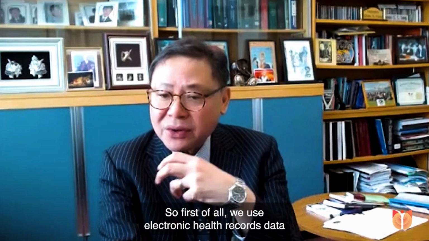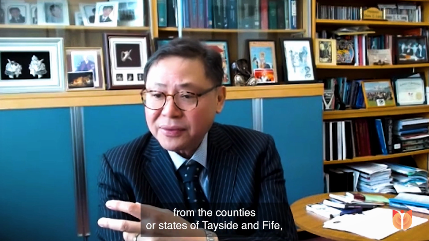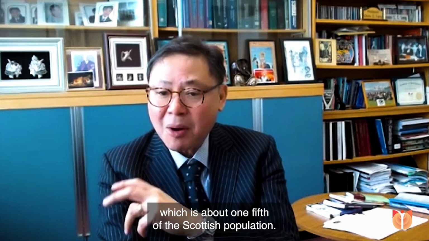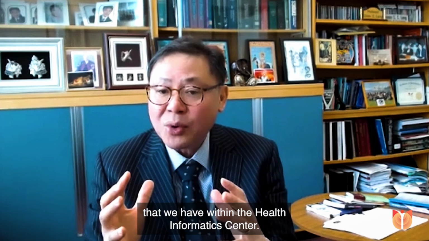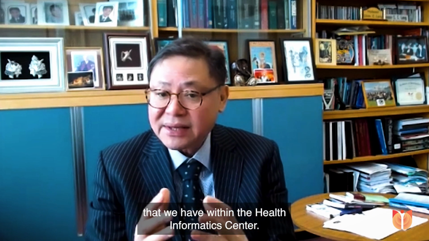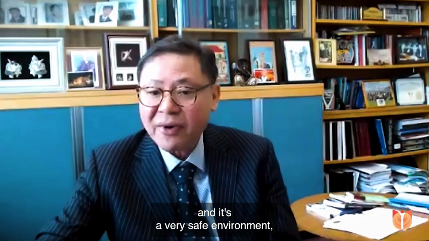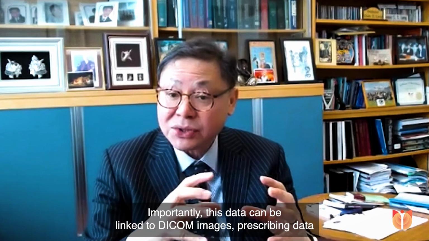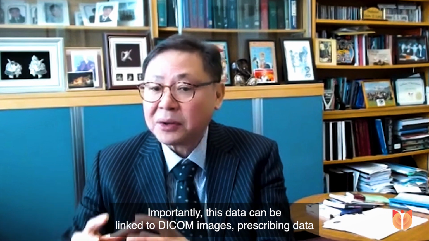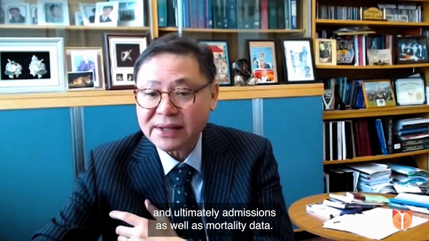First of all, we use electronic health records data from the counties or states of Tayside and Fife, which is about 1/5 of the Scottish population. The data we use come from what we call the National Health Service, or NHS, data that we have within the Health Informatics Center. This is a third-party data provider within NHS, in a very safe environment, what we call a trusted research environment. Importantly, this data can be linked to DICOM images, prescribing data, and ultimately admissions as well as mortality data.